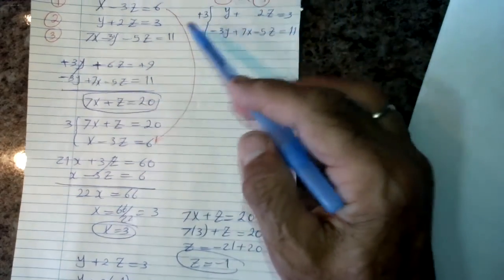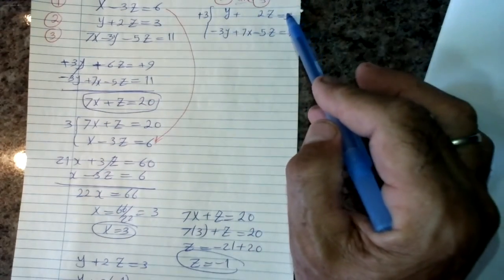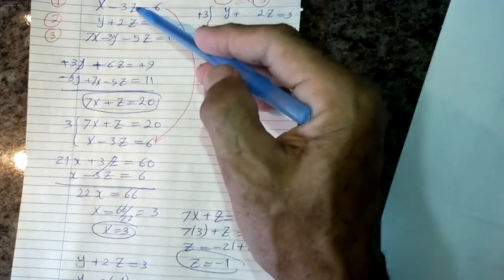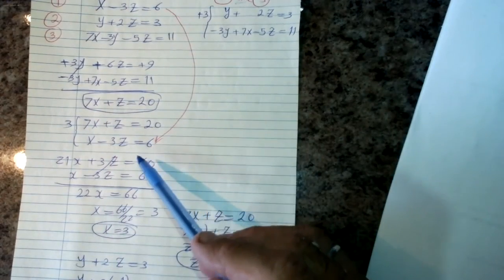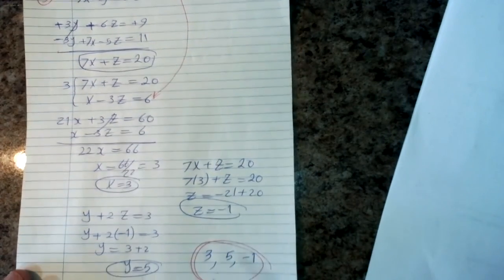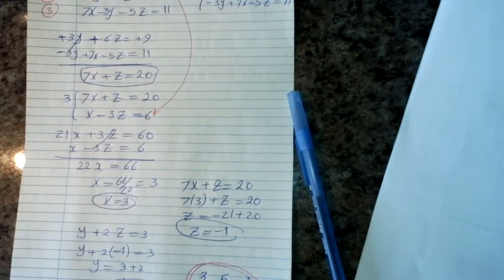So remember, first you take 2 and 3, multiply by 3, so y cancels. You end up with one equation which has x and z in it. And we take another one with x and z from the top, put these together, solve it, and that gives you the x. You have the x, you have the z, you have the y, and that would be the final answer.